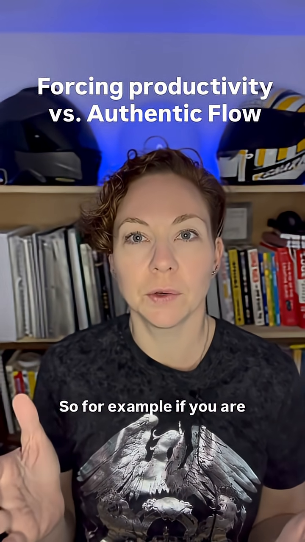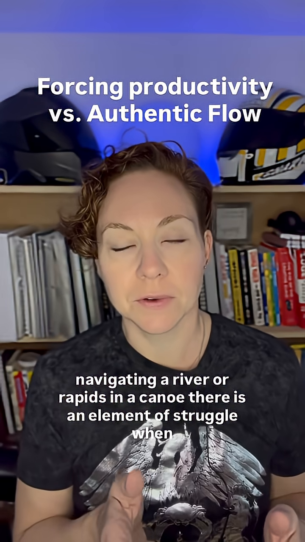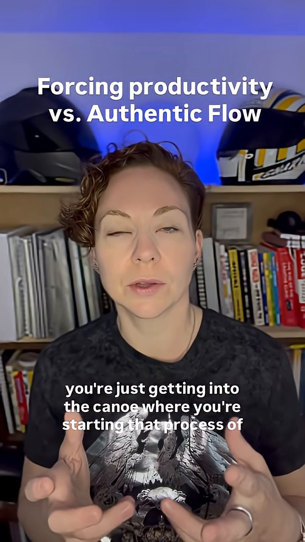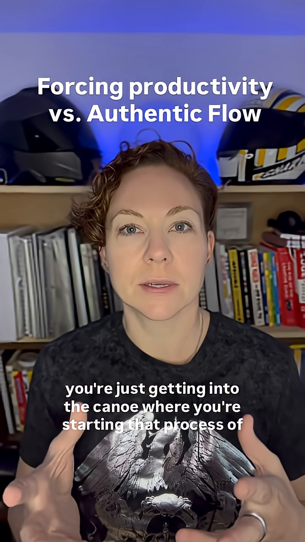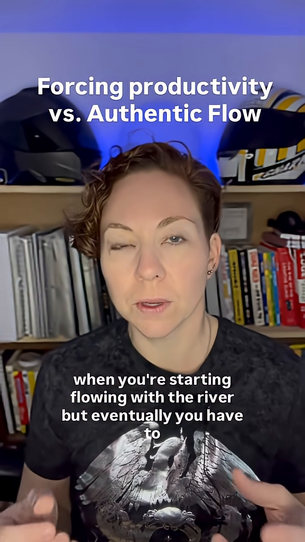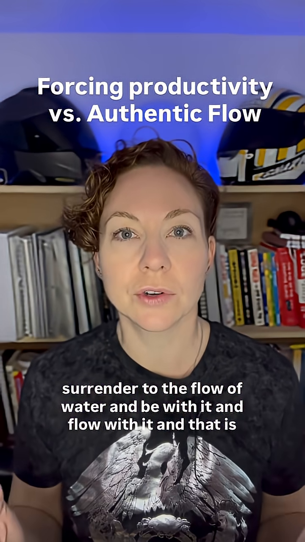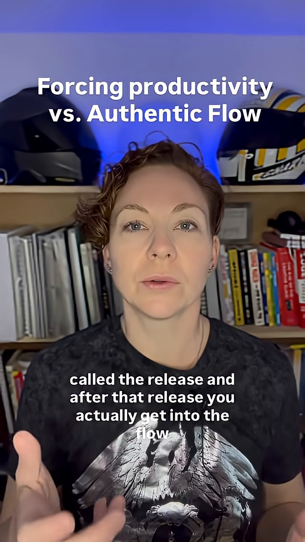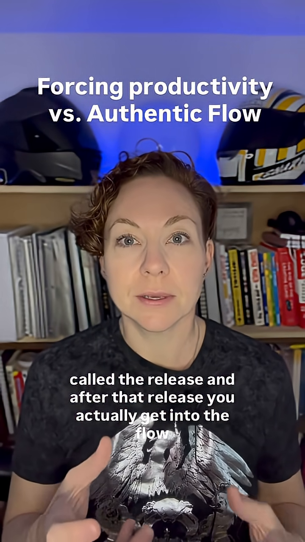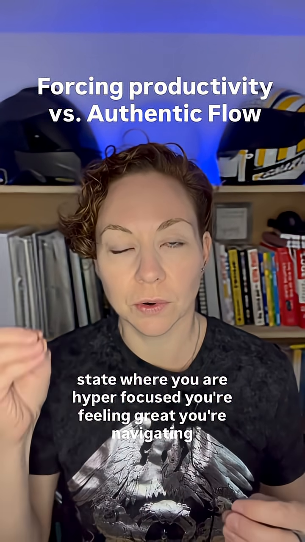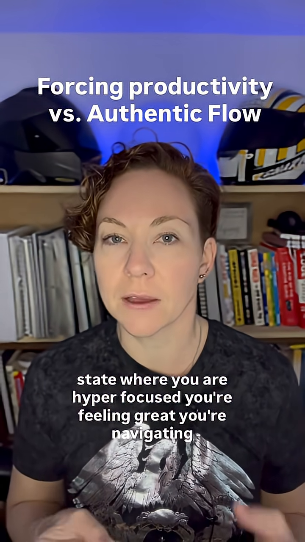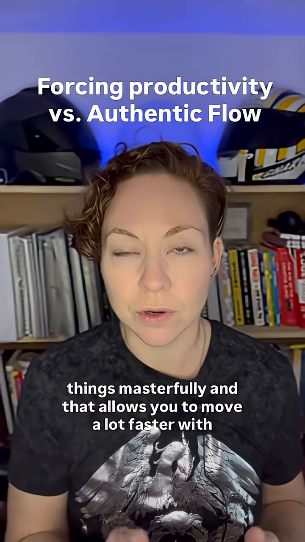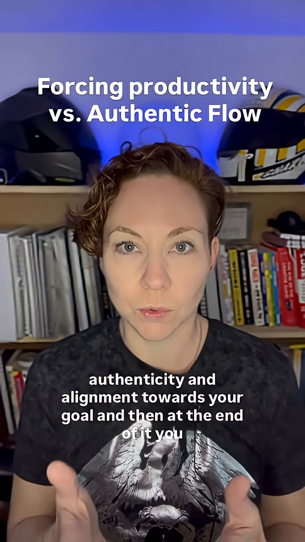So for example, if you are navigating a river or rapids in a canoe, there is an element of struggle when you're just getting into the canoe, where you're starting that process of navigation, when you're starting flowing with the river, but eventually you have to surrender to the flow of water and be with it and flow with it. And that is called a release. And after that release, you actually get into the flow state where you are hyper-focused, you're feeling great, you're navigating things masterfully, and that allows you to move a lot faster with authenticity and alignment towards your goal.